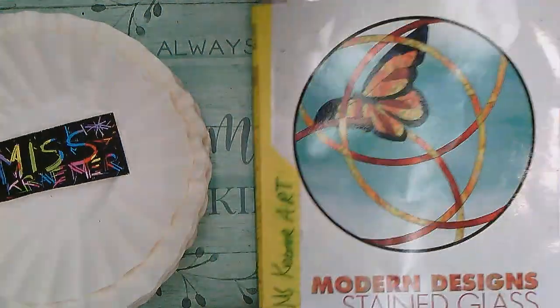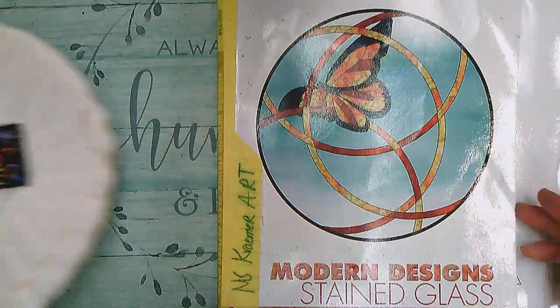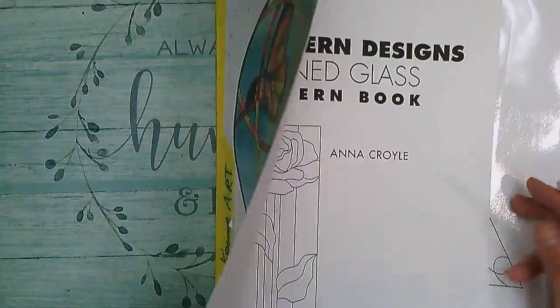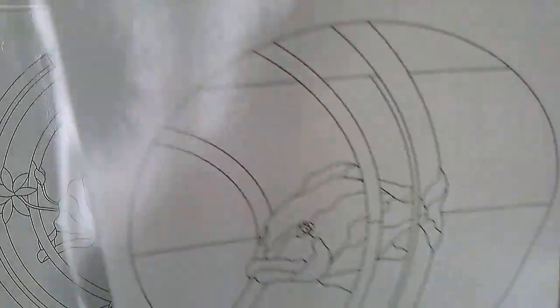What is a stained glass? Stained glass you can see in beautiful cathedral-like painted glass that have colorful designs, and these are the designs that you could see in the windows. I like this fish.